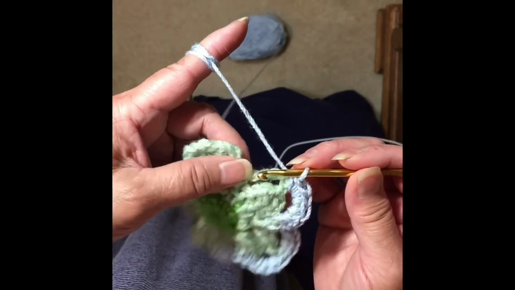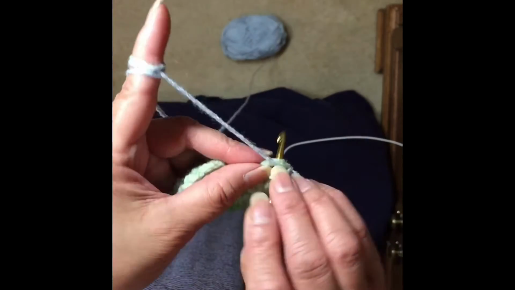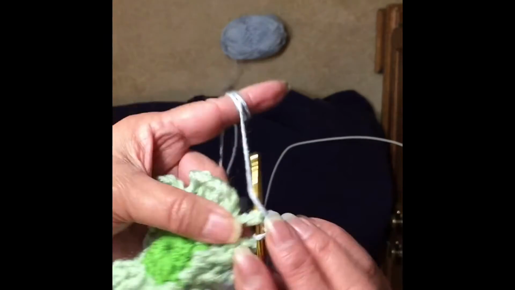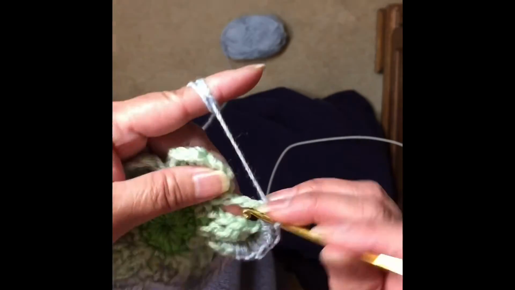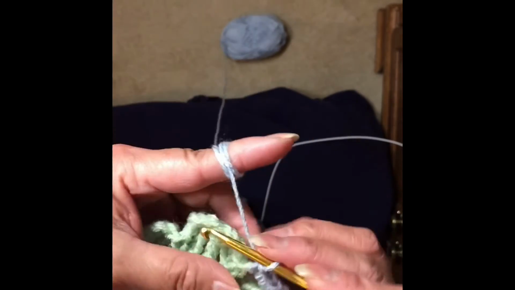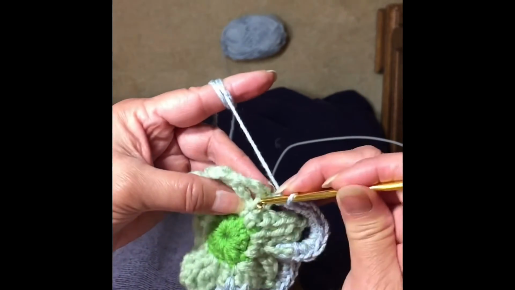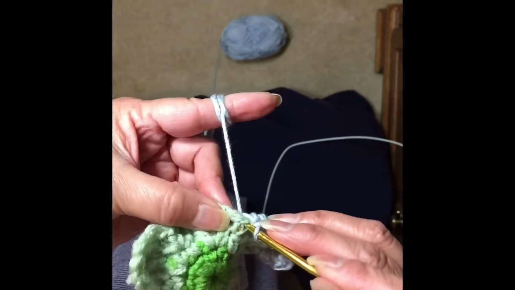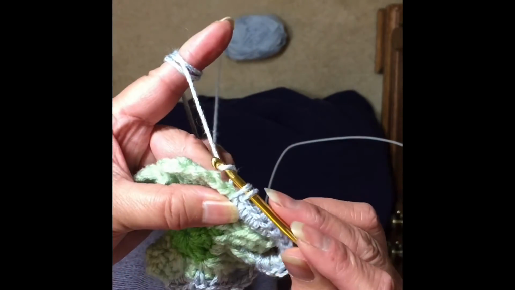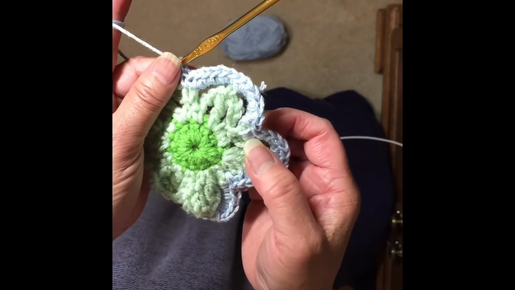So 6 single crochet on this space here, on the next space. So 1, 2, 3, 4, 5, 6, and single crochet on the next single crochet of the previous round. And so repeat what was done here.